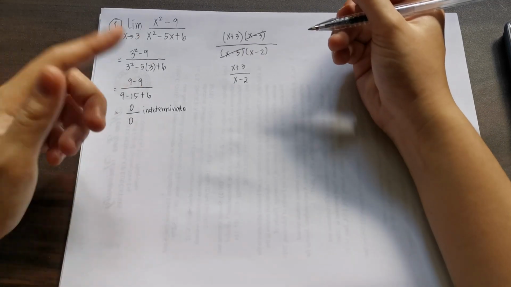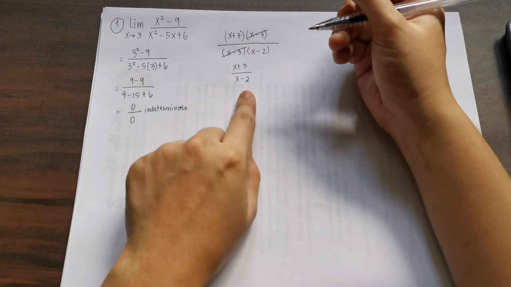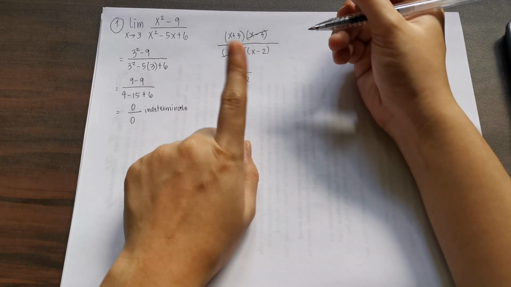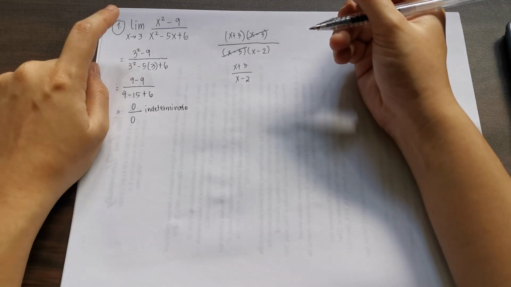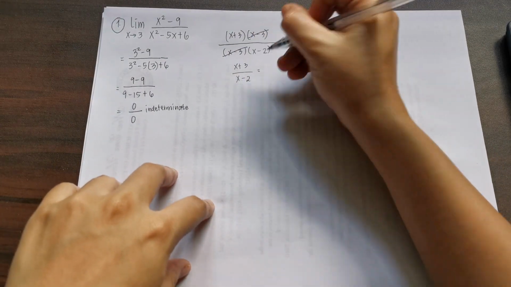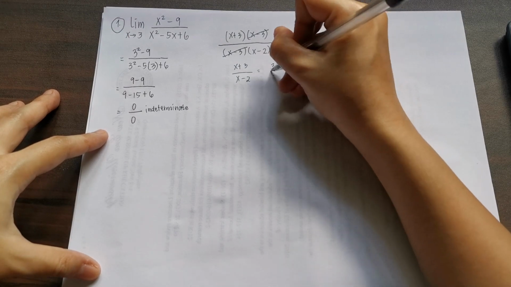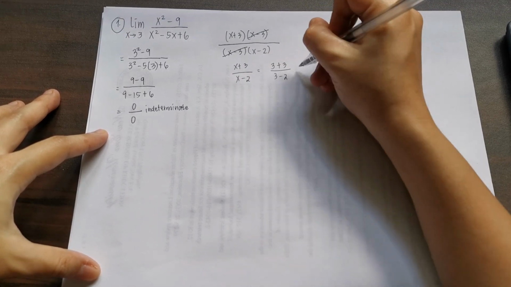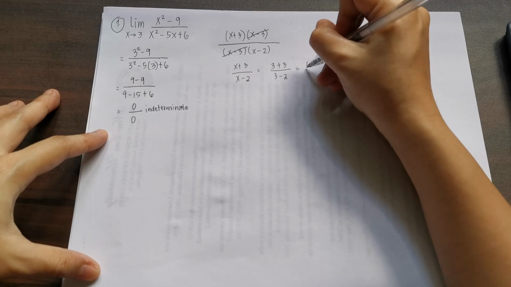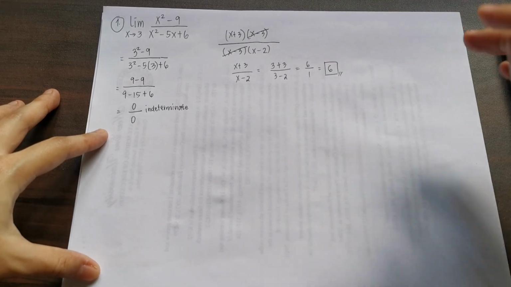Kapag ganyan guys, nasulat nyo na yung mga natira after cancellation, so wala na tayong problema, yan na yung clue ninyo or sign ninyo para i-plug in na yung approaching value dun sa values ng x. So, ang magiging sagot nyo, palitan ko yung x nito, magiging 3 plus 3 over 3 minus 2. So, 3 plus 3 is 6 over 1. So, our final answer is positive 6.